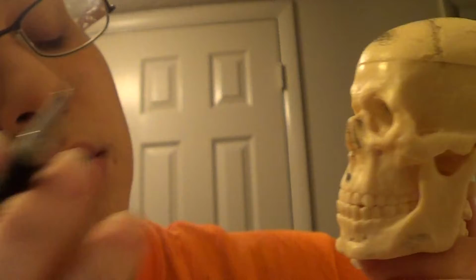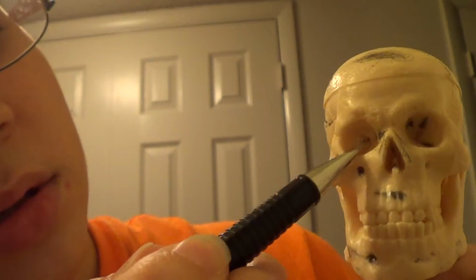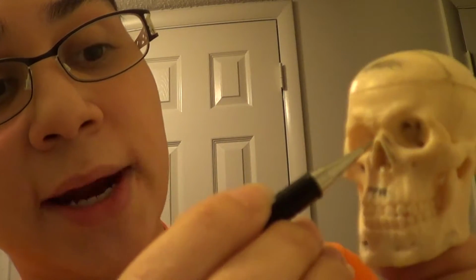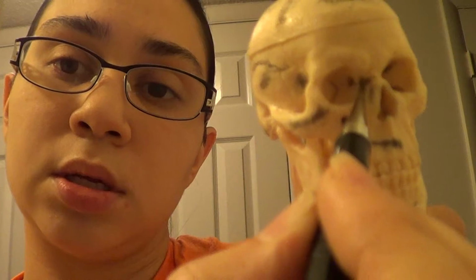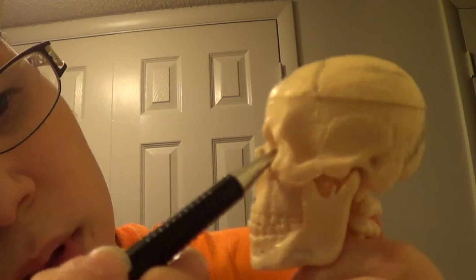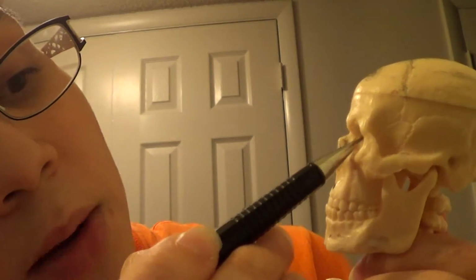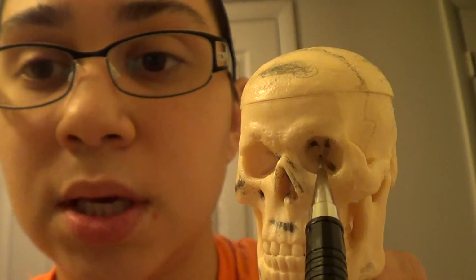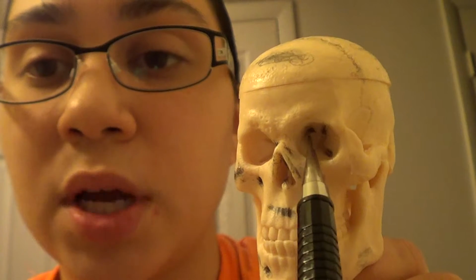Okay. This one here is the ethmoid bone. Ethmoid bone. This one is the lacrimal bone. Lacrimal. Okay, moving over, and this one is the optic foramen. And here, see if it'll focus on that. Optic foramen.